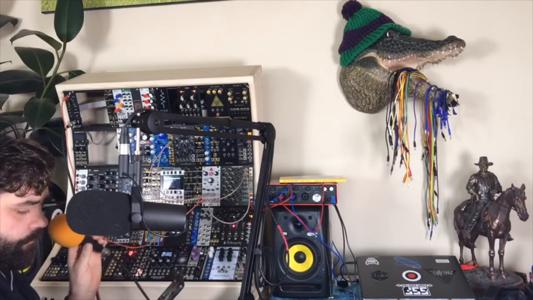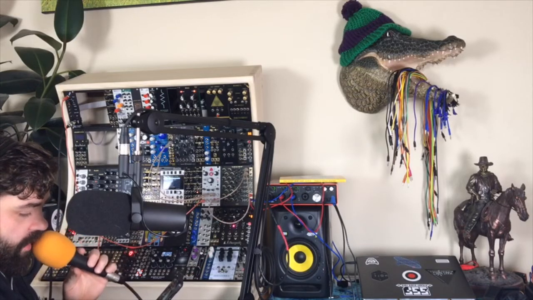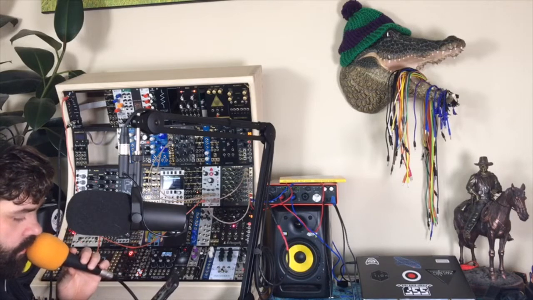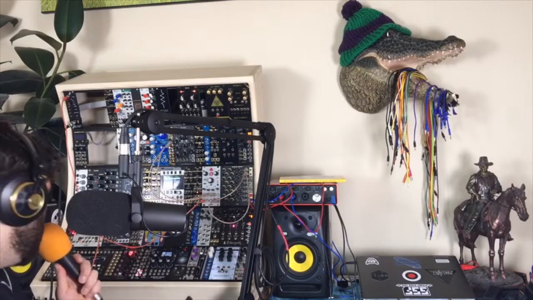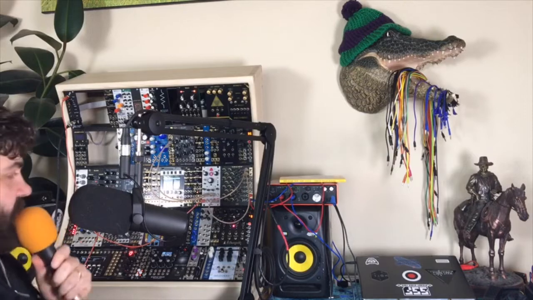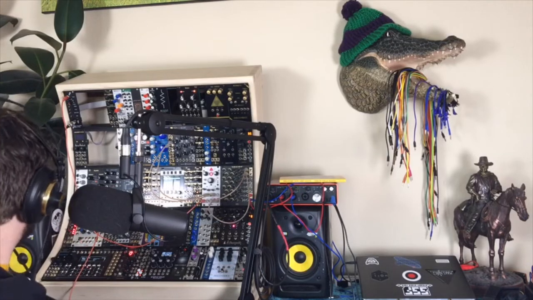So, only effects modules on audio path. You can use sub audio modulation, but only effects in audio path. Okay, Ben. Way to make it nice and easy for me. Can my voice go into an effects module? Actually, I got it.